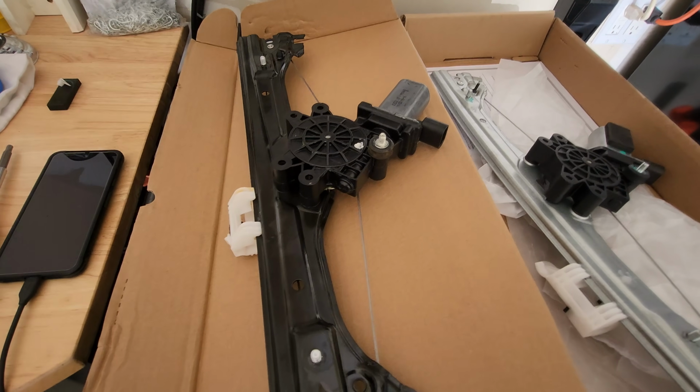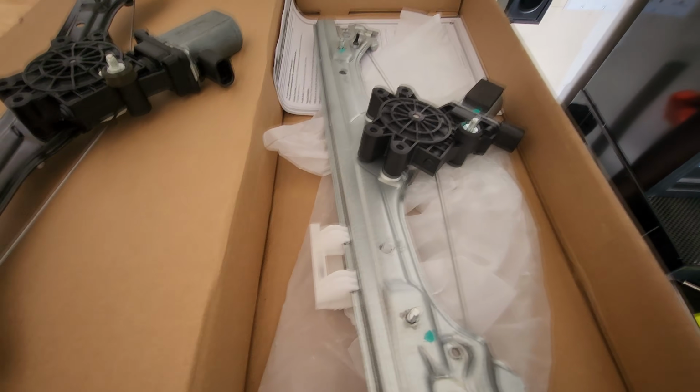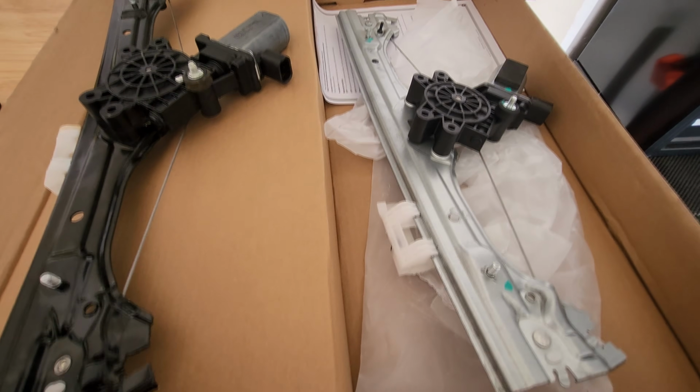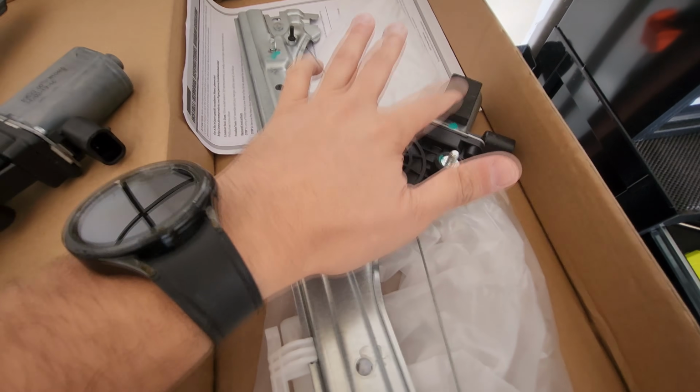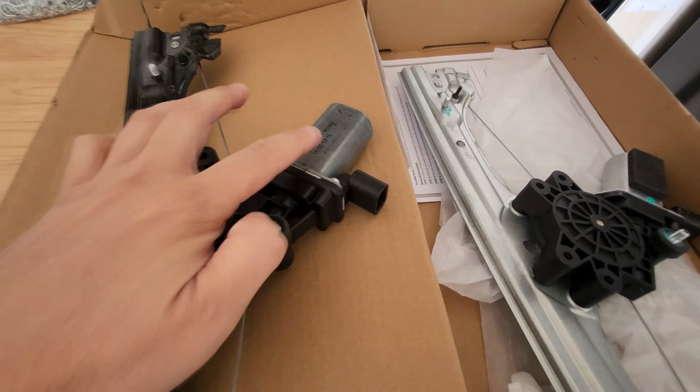All right, so as you can see here, we have the old one here on the left and we have the new one here on the right. So really not much difference between these two, except I can show you a couple things now that I've started putting the pieces together. You can see here we have this little piece of basically foam here on the new one. We're missing that on this one.